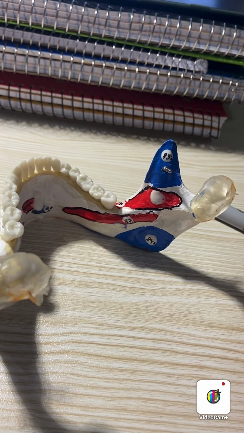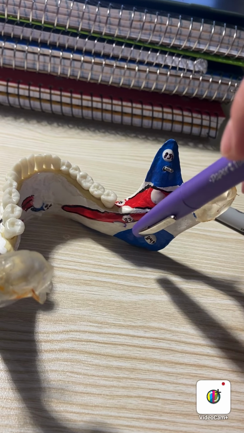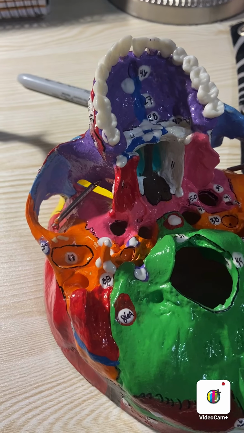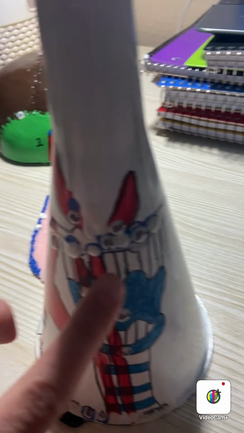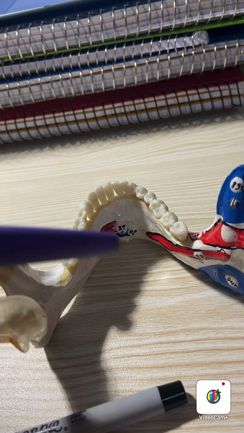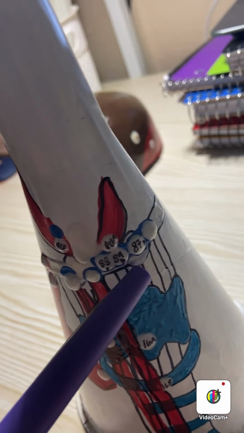So for the mylohyoid, the origin is the mylohyoid line, and the insertion is on the hyoid. For the stylohyoid muscle, the origin is the styloid process, and the insertion is the hyoid. For the geniohyoid muscle, the origin is the genial tubercles, and the insertion is at the hyoid.